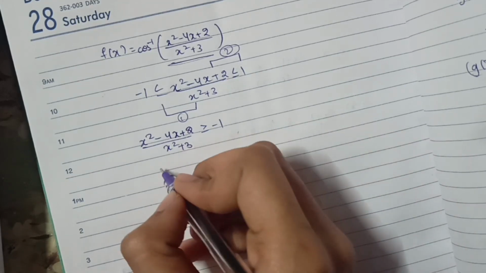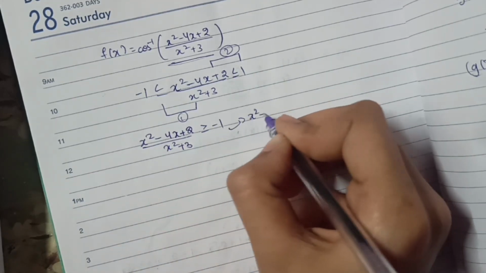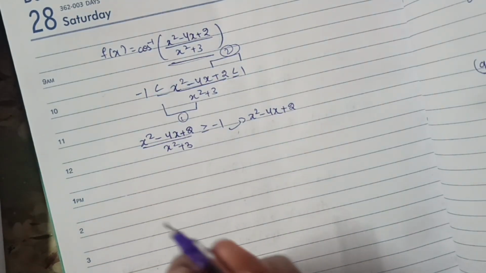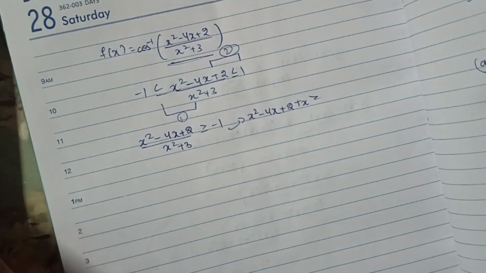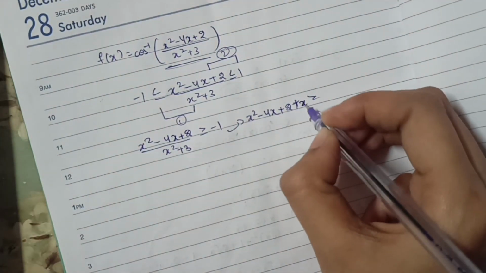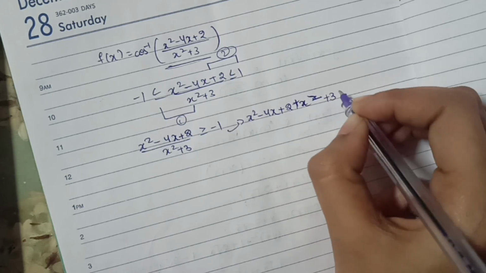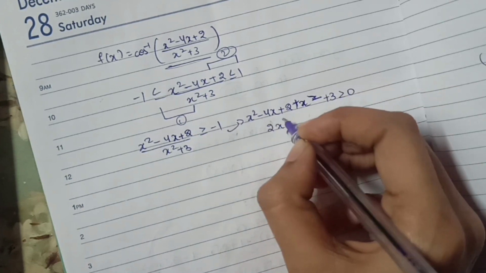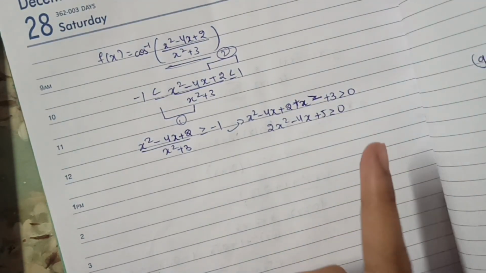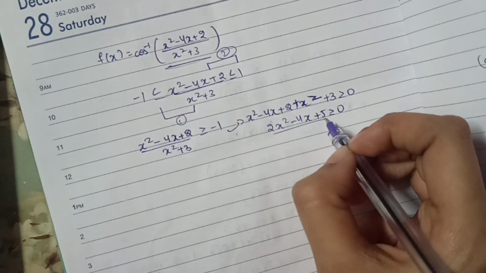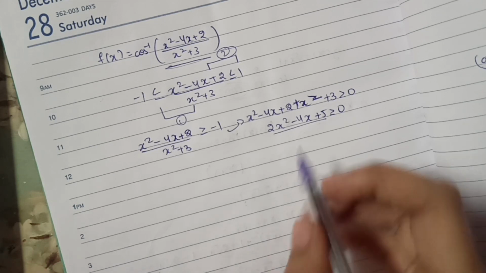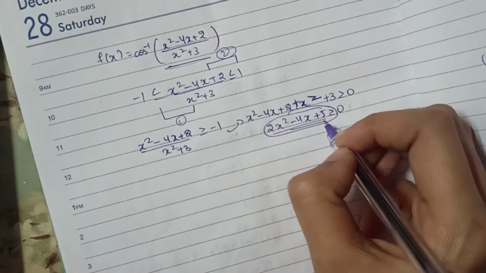I will send this to that side, x square minus 4x plus 2, and I will bring this to this side, which will be plus x square plus 3 greater than or equal to 0, which will lead to x square minus 4x plus 5. And if we check the value of D, or go with the formula, you won't be getting any roots from this equation.